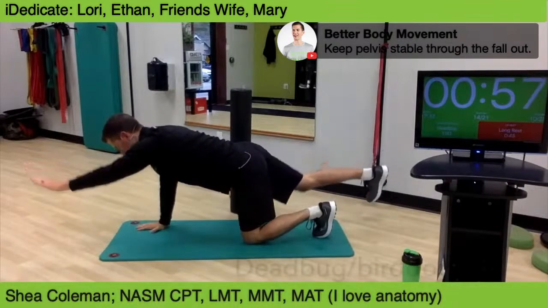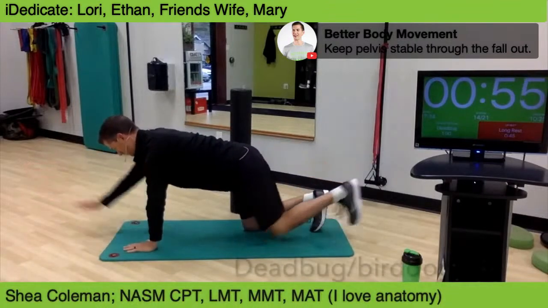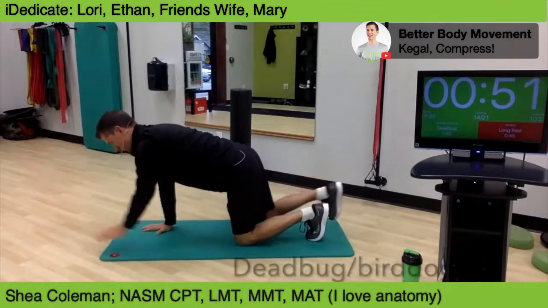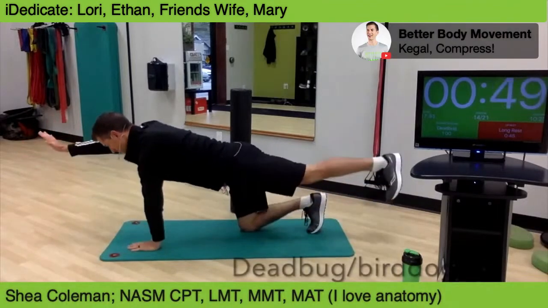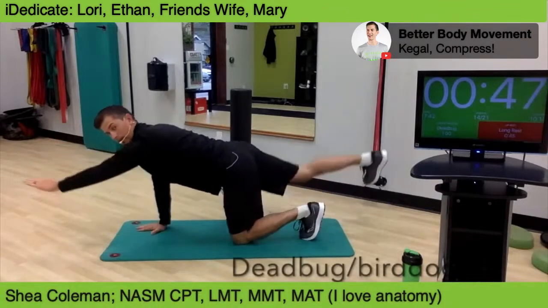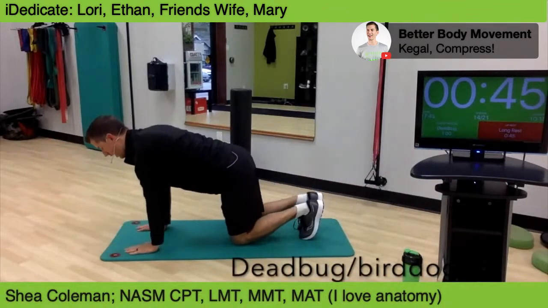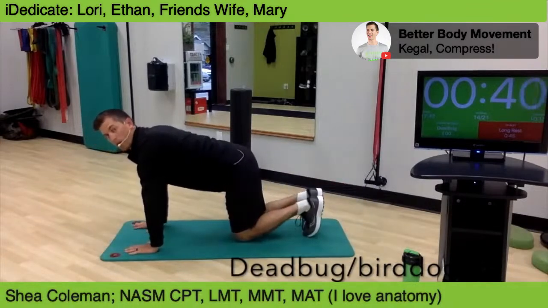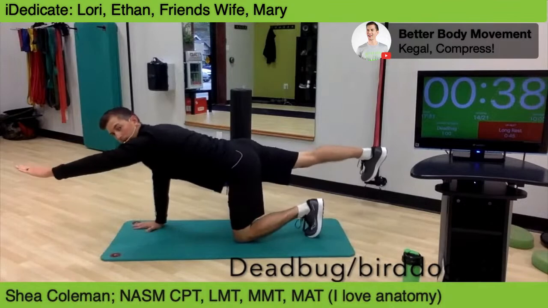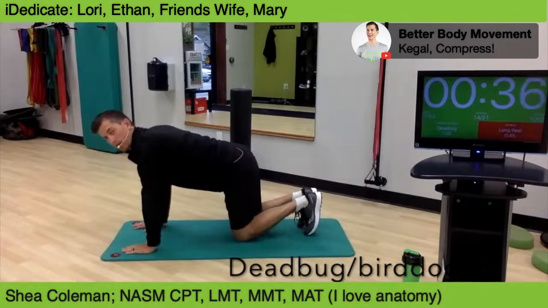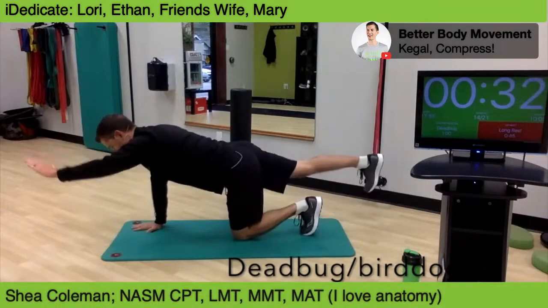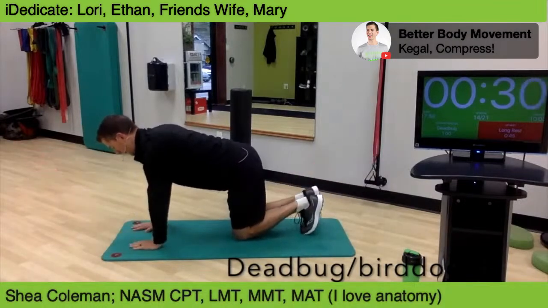We do not want to cat or cow through the bird dog. We want to make sure that we're holding compression through that core as you create the extension through your arms and legs. So same thing as when you're doing a dead bug. Right? You want to make sure that the back is staying in neutral. So don't overextend your legs or arms. You just extend where you can, maintaining compression. That's halfway.